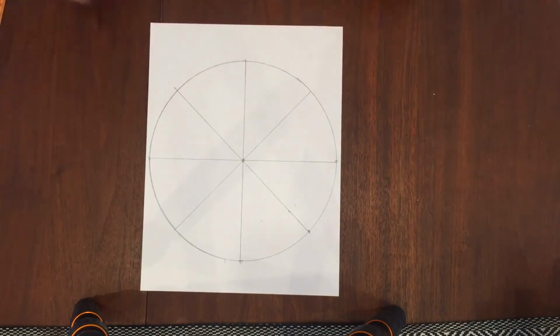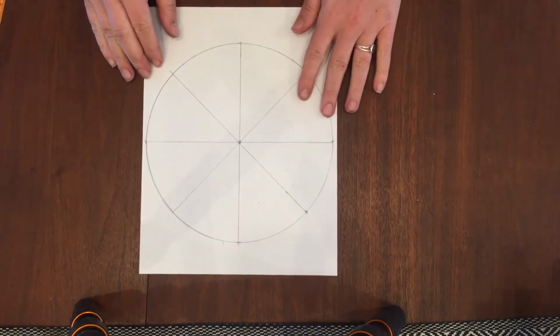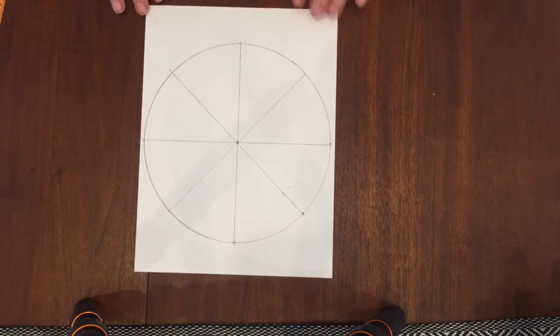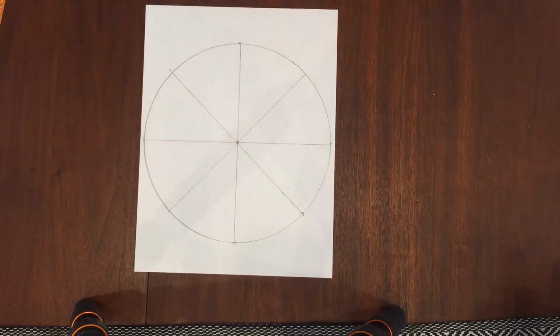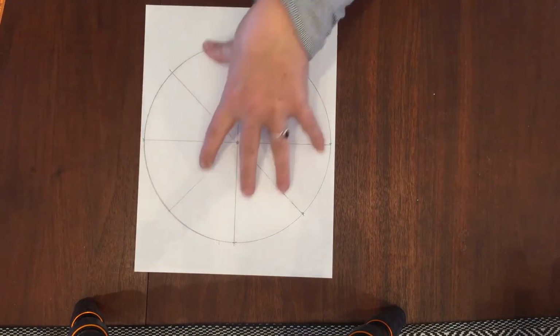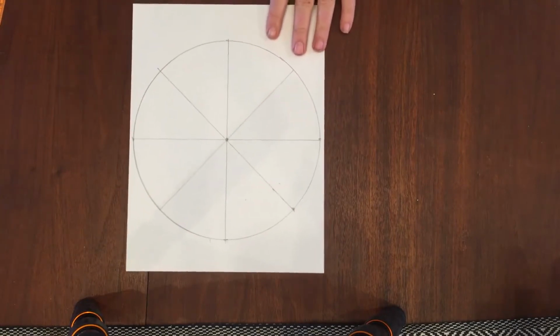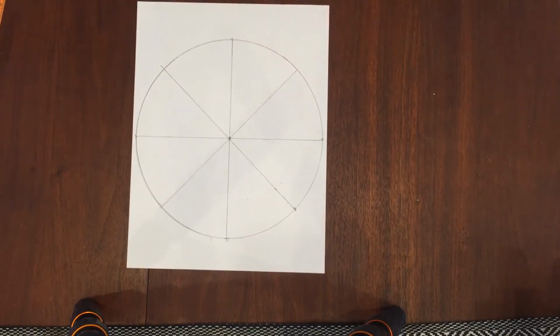Okay, so again, if you're feeling behind or feeling stressed out about this, don't worry about it. If it's not perfect, it's fine. If you can have a grown-up help you, that would be great. And you can pause the video until you get to this point where you have a circle with 8 sections in it. Okay, so once you've got your circle with your 8 sections, you're gonna start the design part, which is the fun part.